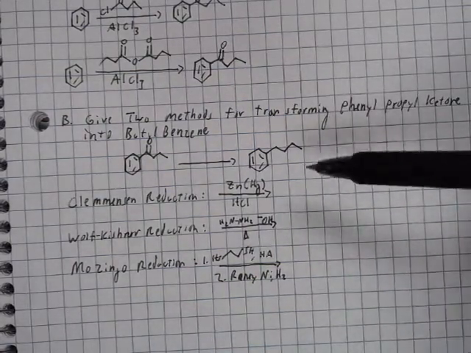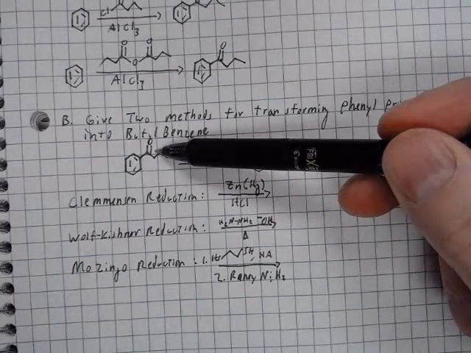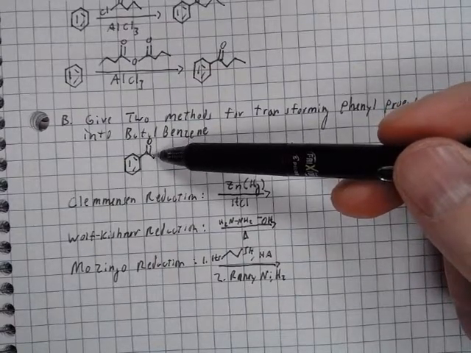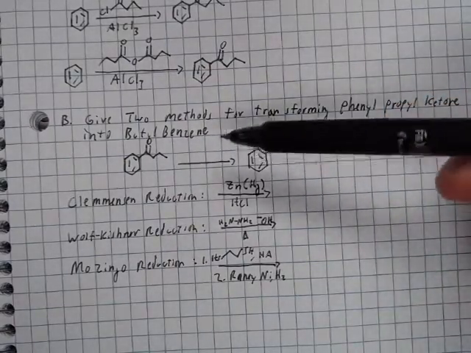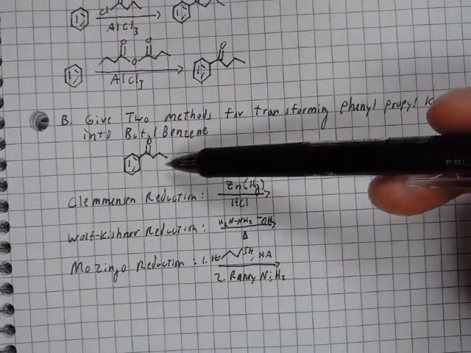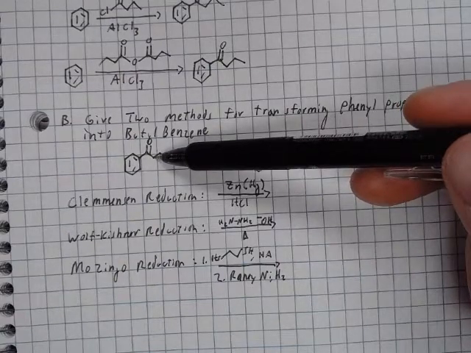Alternatively, we could reduce this carbonyl to an alcohol, and then we could use acid catalyzed dehydration to get rid of that alcohol and form a double bond, and then we could reduce that double bond using hydrogenation.